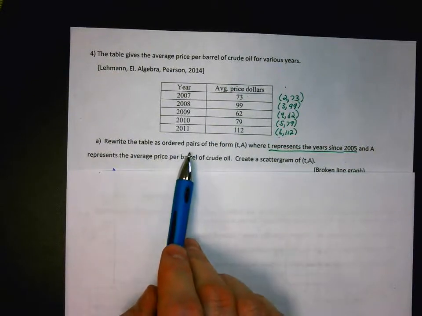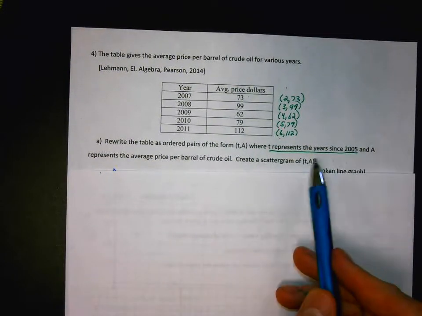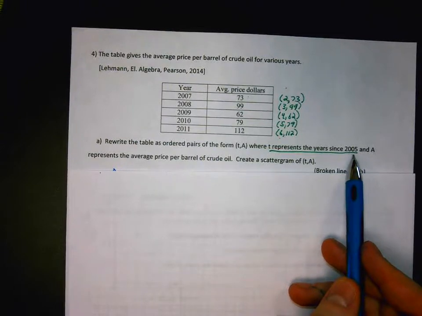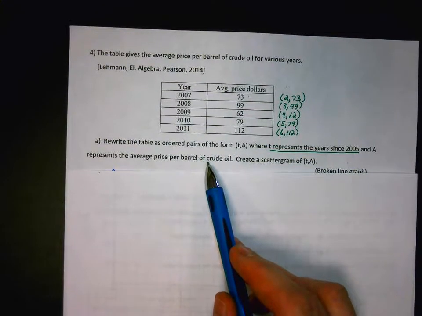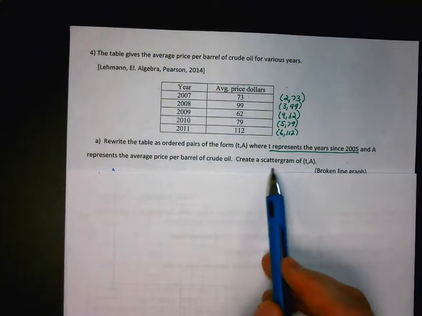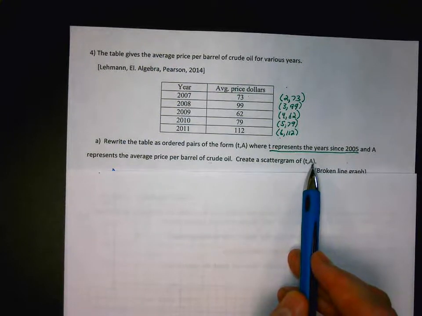Part A, we're going to rewrite the table as ordered pairs of the form T, A, where T represents the year since 2005, and A represents the average price per barrel of crude oil. And we're going to create a scattergram of T, A.